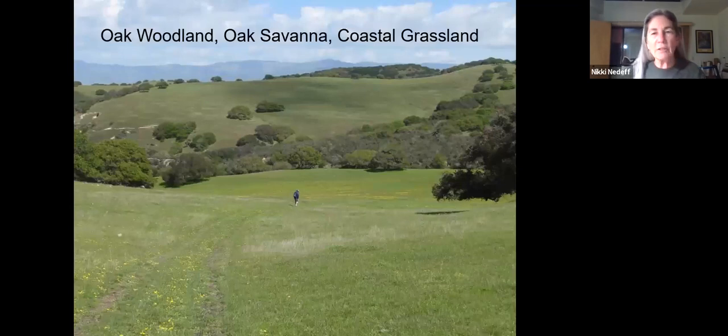So moving into another habitat, and we're gonna probably have to postpone some of this for next week, but moving into another habitat, oak woodlands, savannas, and grasslands. So these are structural terms. These are habitats dominated by grasses. These are habitats dominated by grasses with an occasional oak. And these are habitats dominated by oak trees.